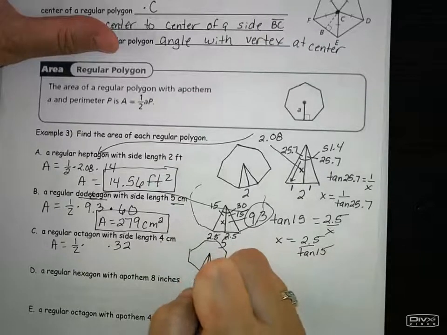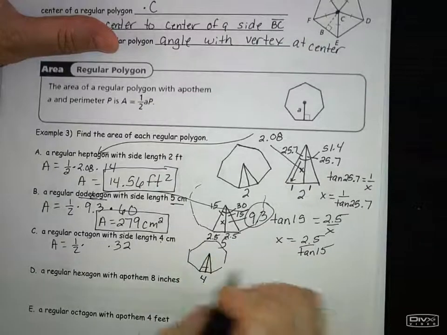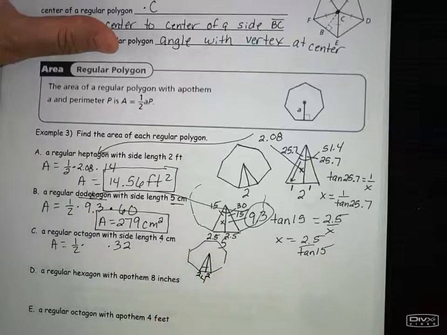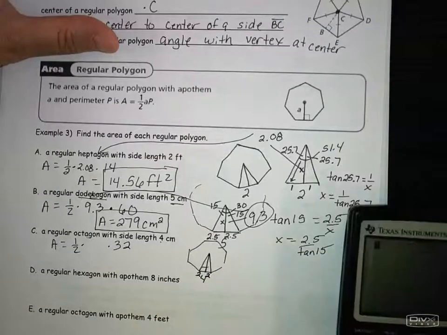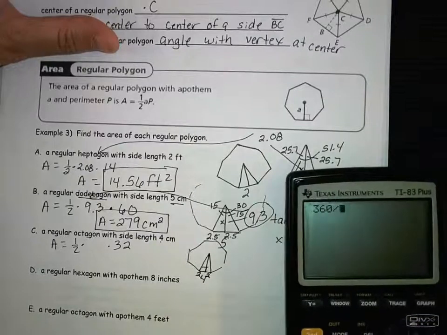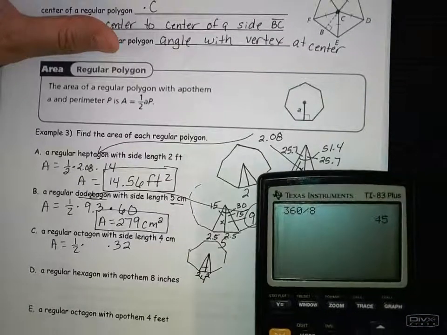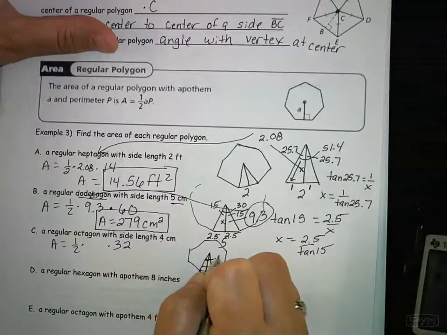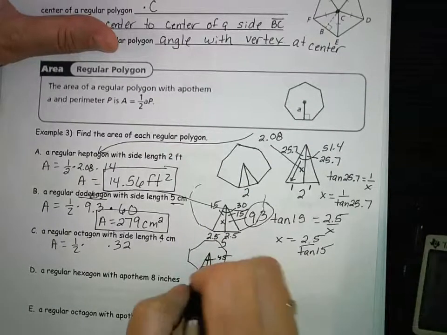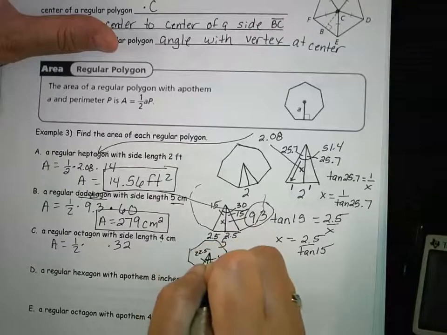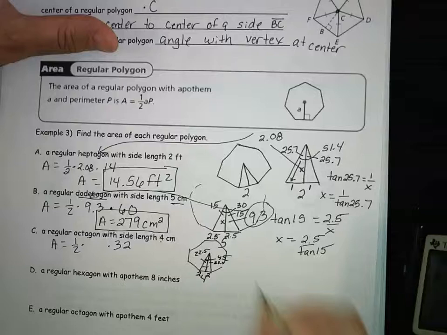And we're going to drop that apothem. That apothem divides that side into 2 pieces of 2. And if we do 360 divided by 8, our central angle is 45. So each of these smaller angles is 22.5.